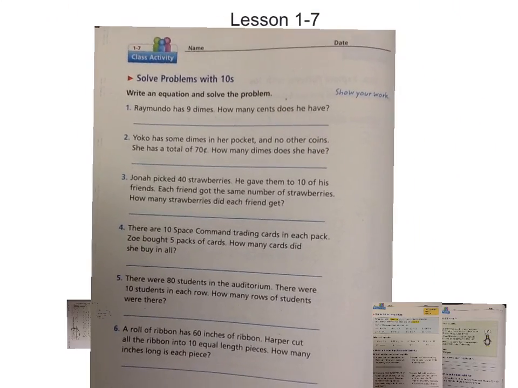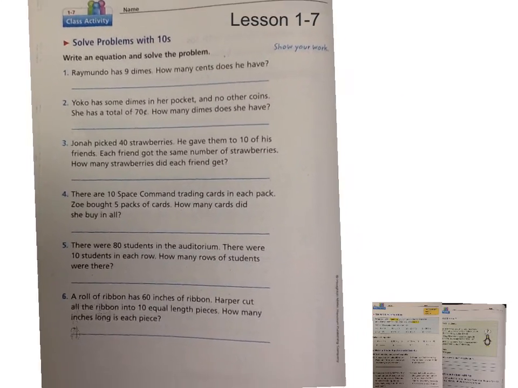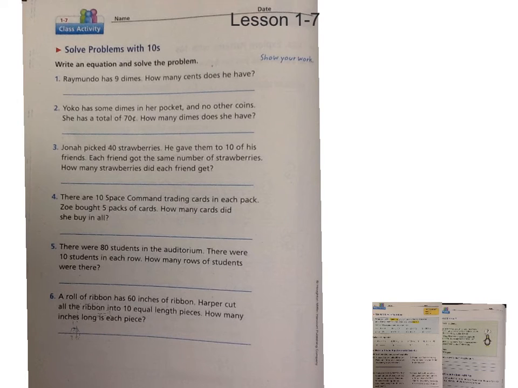So let's go through some questions. Number 1 says Raimundo has 9 dimes. How many cents does he have? Well, you need to know there's 10 cents in a dime. So he has 9 times 10 equals 90. But really, what we need to do is put it without the answer right away. So 9 times 10 equals, and do a square. And then you could say it equals 90 cents.